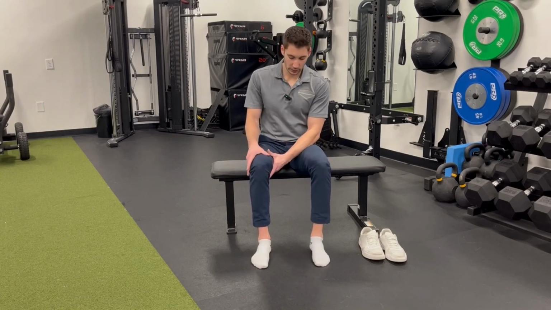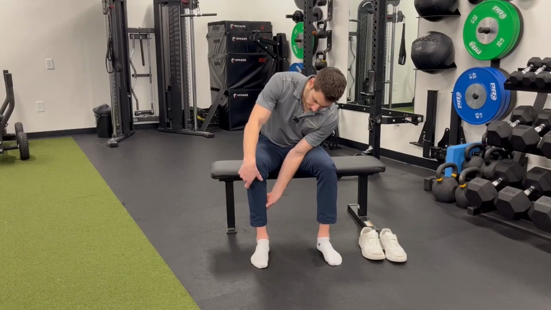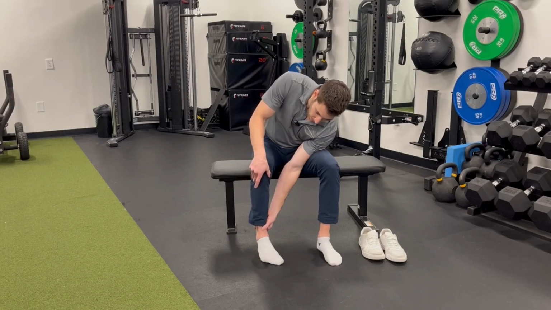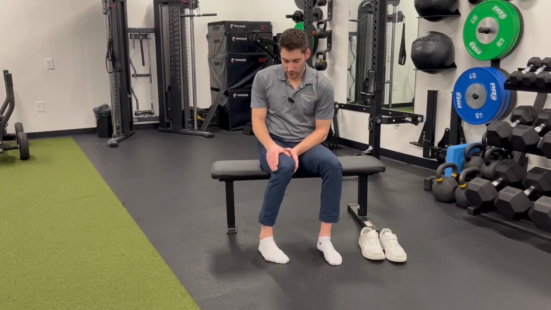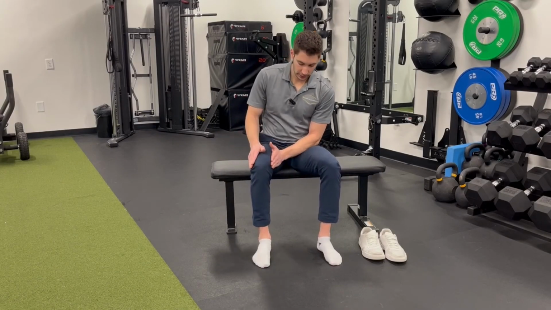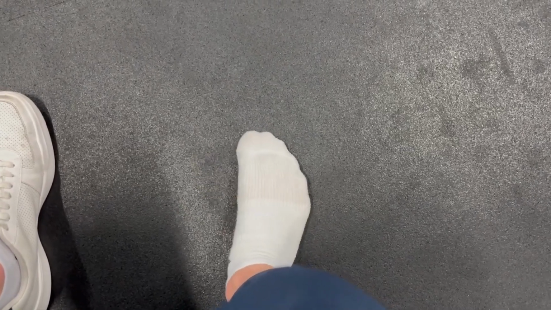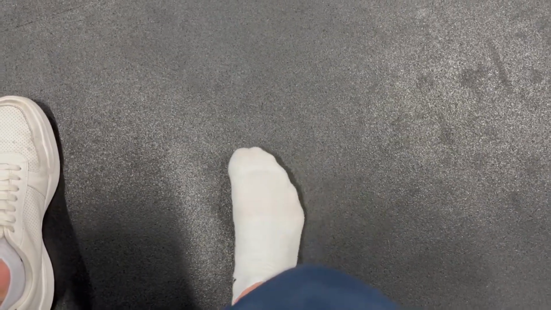Besides that, what we want is rotation. So this rotation is happening here at the knee joint and at the ankle, as we want tibial internal and external rotation. Now again, we can't let this move because then this is a compensated motion, right? We want it just to be from these joints, and we want at least 20 degrees of internal rotation, at least 20 degrees of external. Everyone has better external rotation for the most part. A lot of people struggle to get at least 20 with internal rotation.